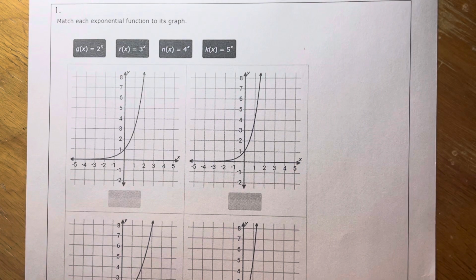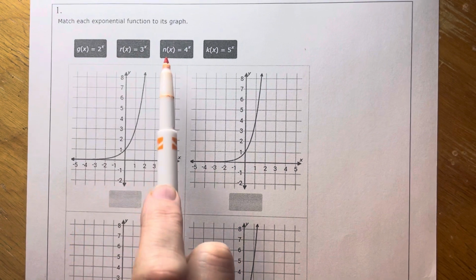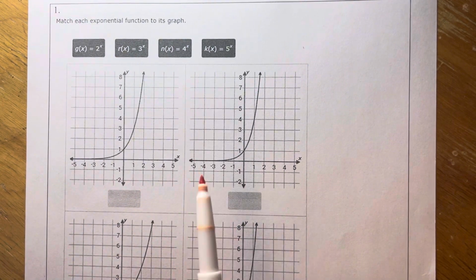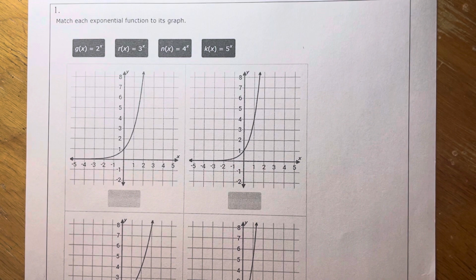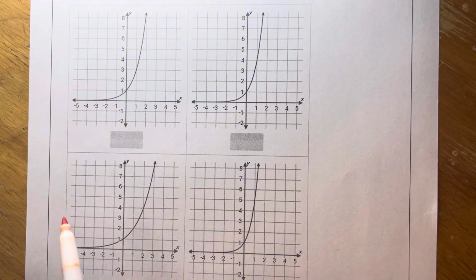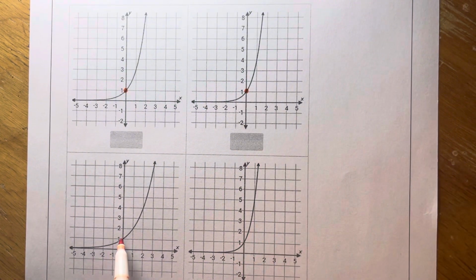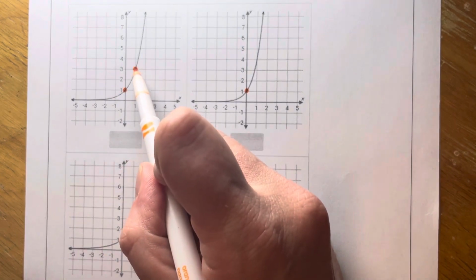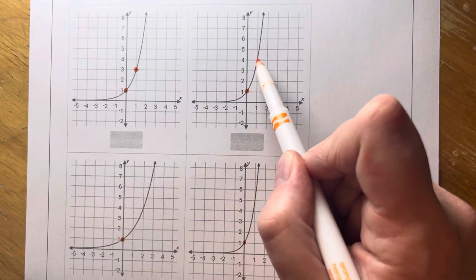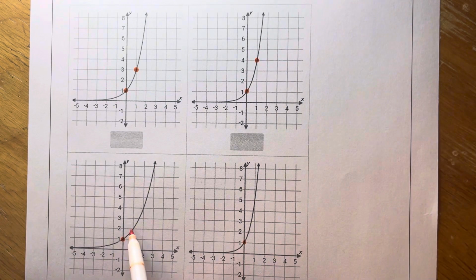Here in example 1, we're going to match each exponential function, g of x, r of x, n of x, and k of x, to its graph. To start this process, I really like to take a moment and just find where all of our y-intercepts are located, and also any clean points, particularly what happens when x is equal to 1. Because those are the points that I encouraged you in the introduction to look at on a table.